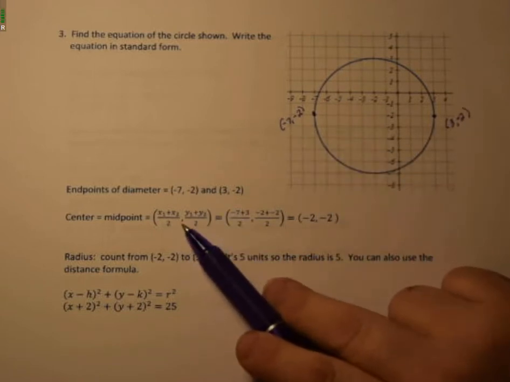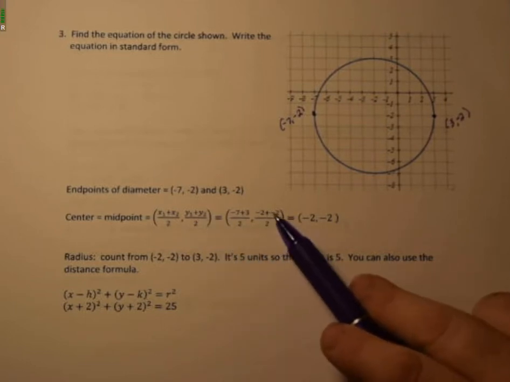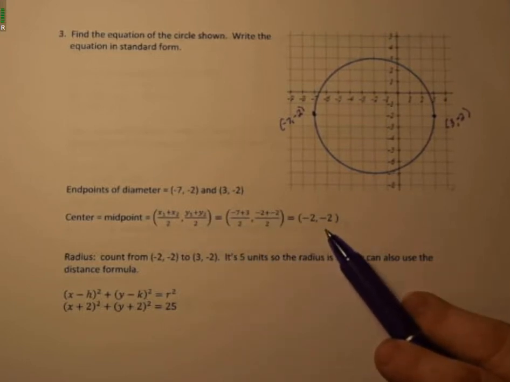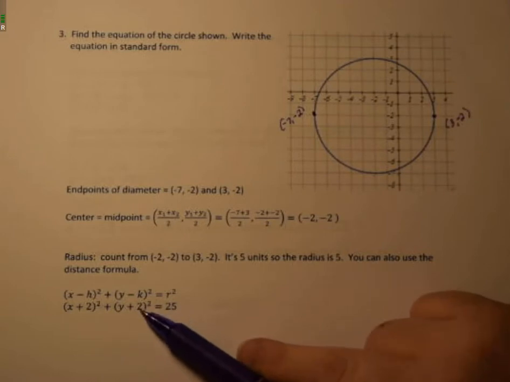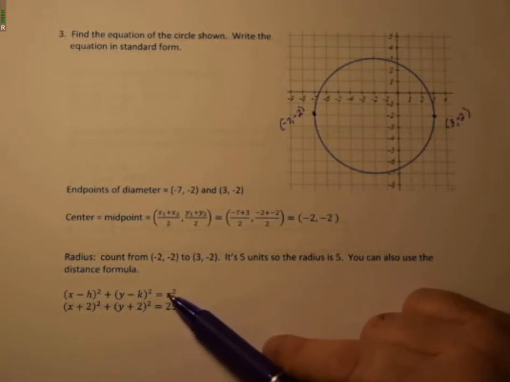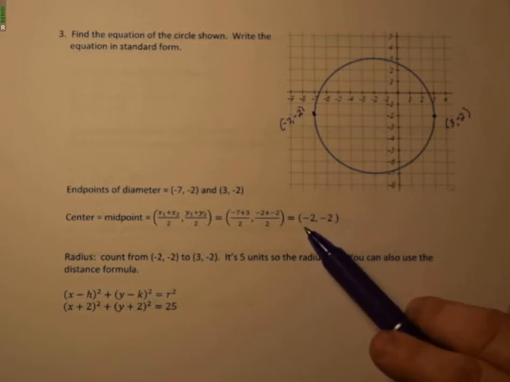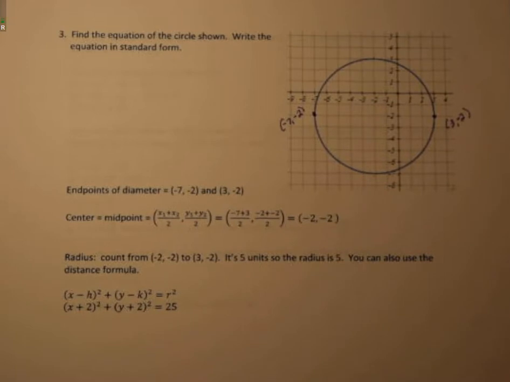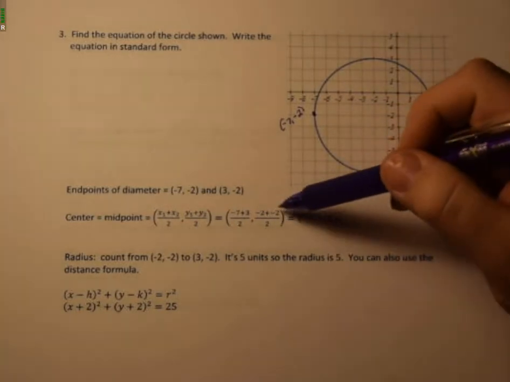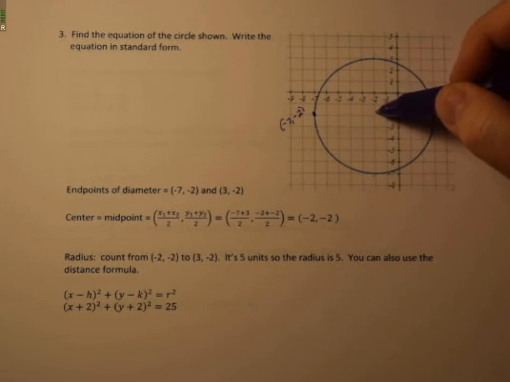Find the midpoint. We average the x values. We average the y values. And we end up with -2, -2. So plug in -2 and -2. So now we just need to find the radius. Well, if this is the center and we have these 2 endpoints, then the center would be -2, -2.